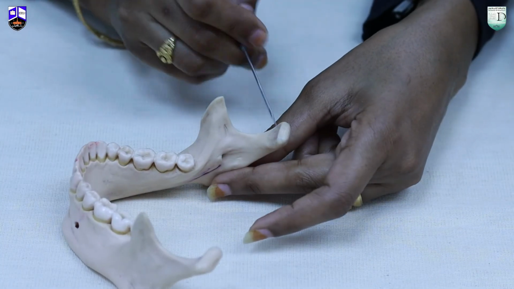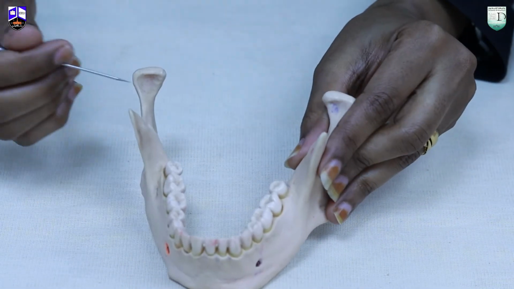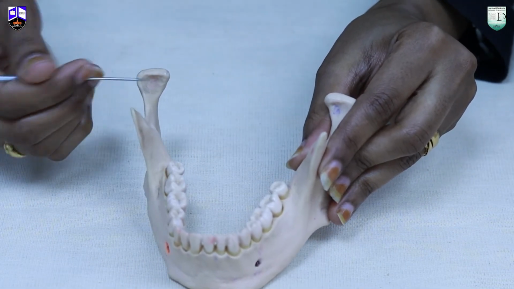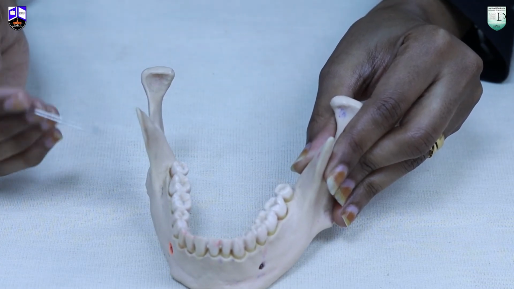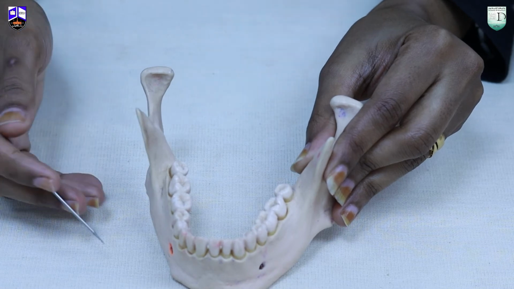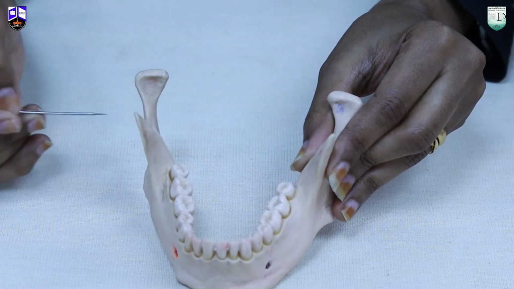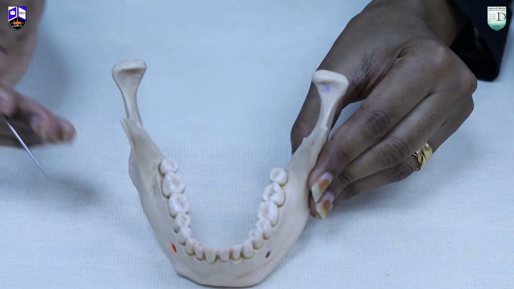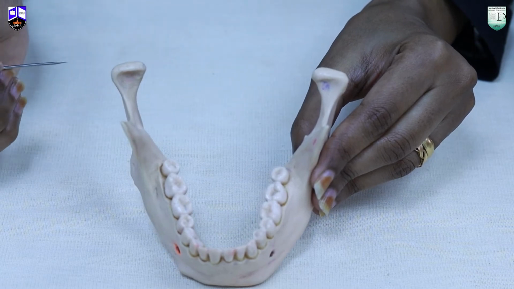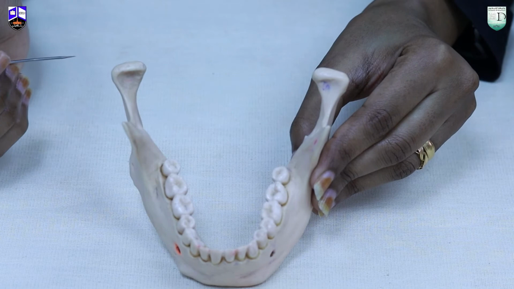The neck of the mandible shows anteriorly a fossa. This is known as the pterygoid pit or the pterygoid fovea, and it receives the insertion of the lateral pterygoid muscle, also one of the muscles of mastication. The head articulates with the infratemporal surface of the temporal bone at the temporomandibular joint.